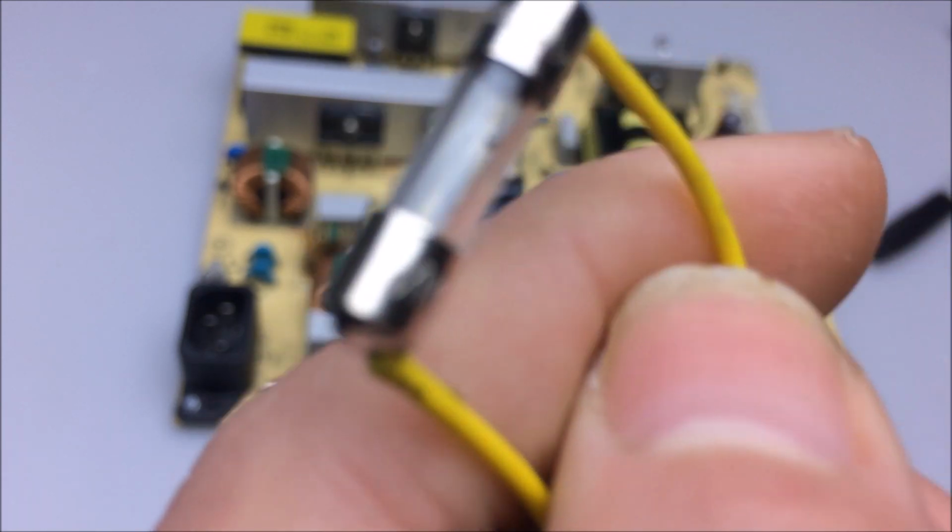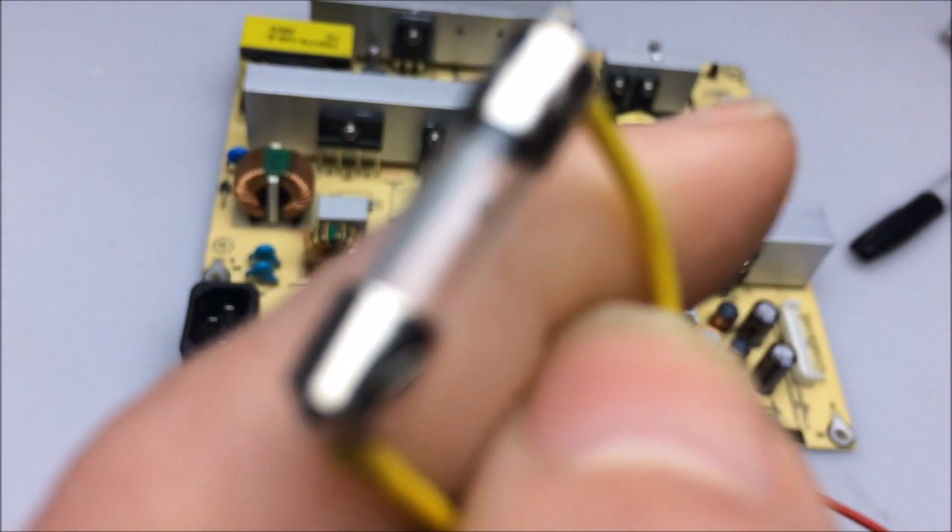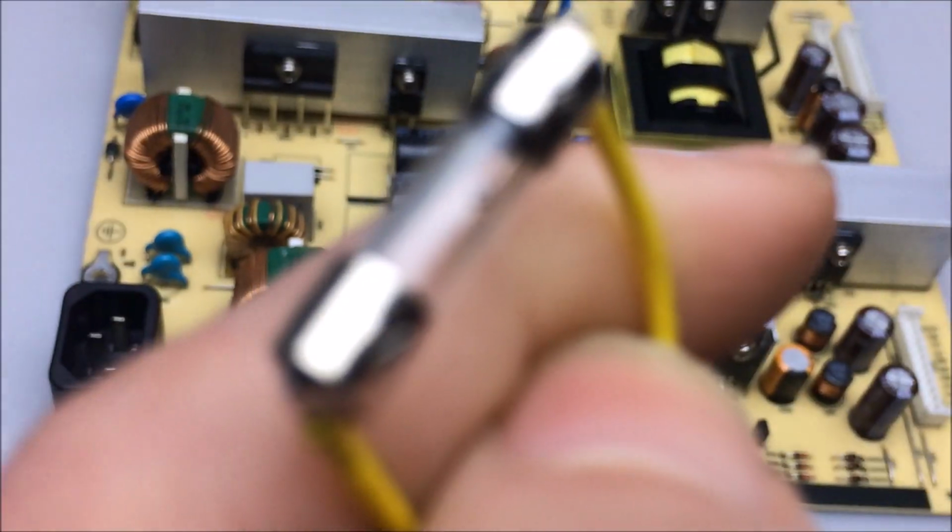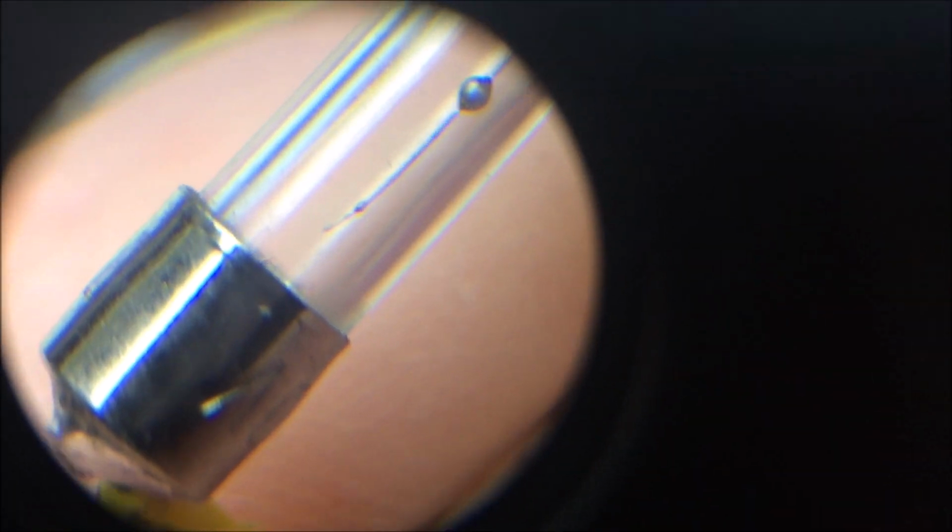There it goes. Okay, we're gonna have to get a lens for that one. You can see how the wire on the inside has now broken apart.